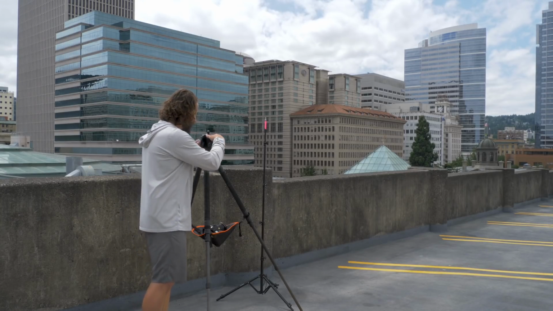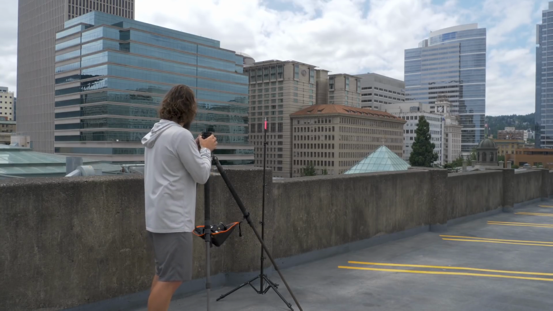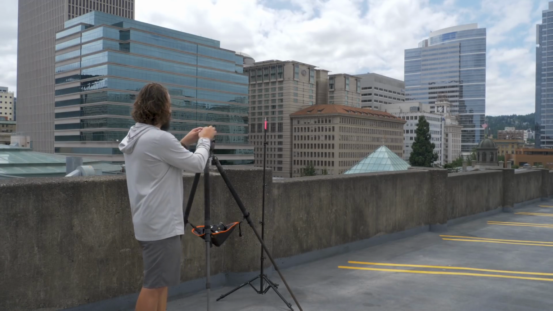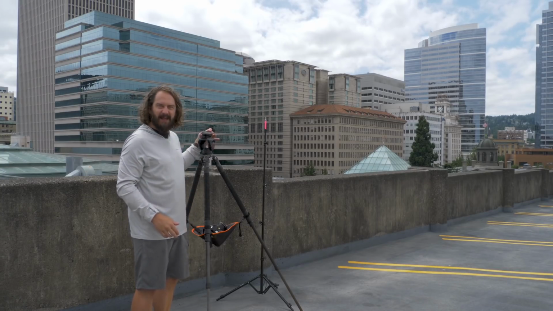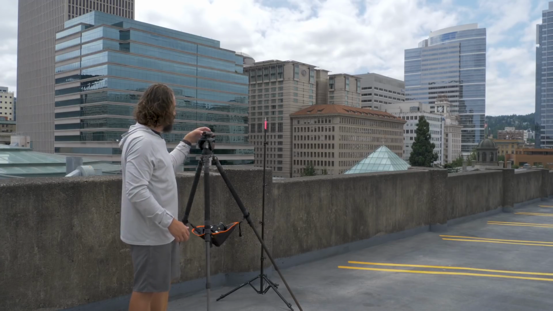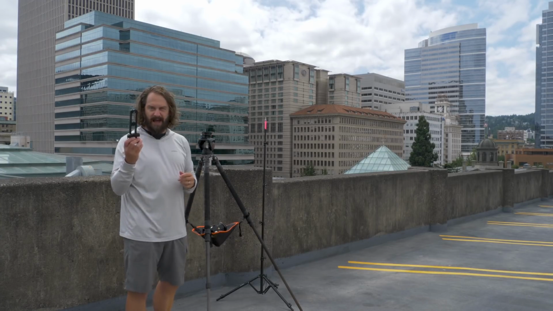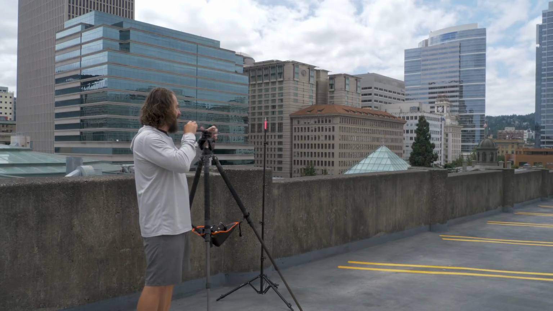Here with my fluid head, I've got a bubble level right here. I've already leveled it. I'm gonna look at the bubble level on top just to make sure that it is perfectly level. Clamp it, and now with everything locked down except this panning clamp, I'm level as I rotate this clamp, perfectly level. The next thing I do is I take the nodal slider and I'm gonna open that clamp and put the nodal slider in it.